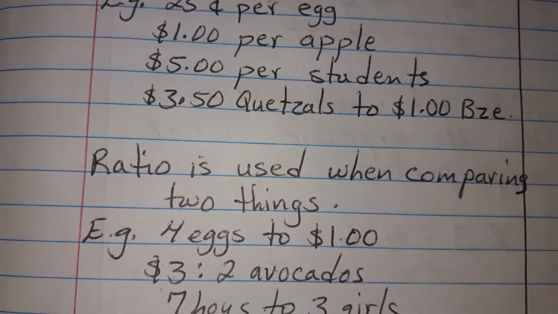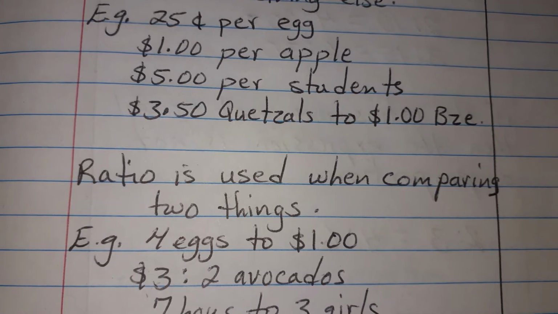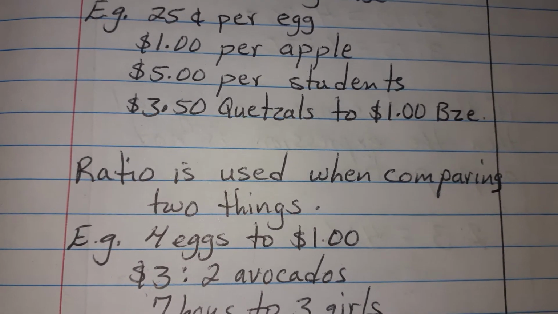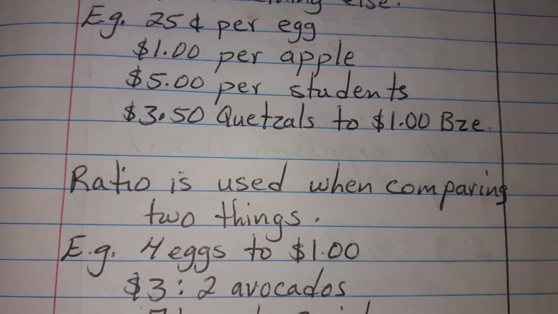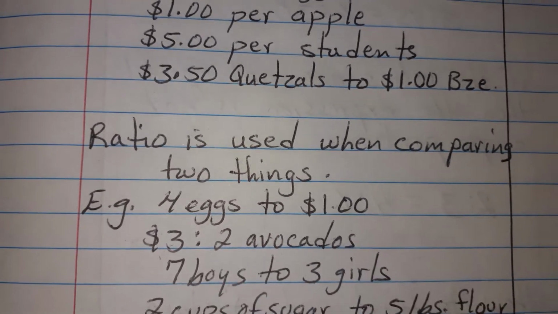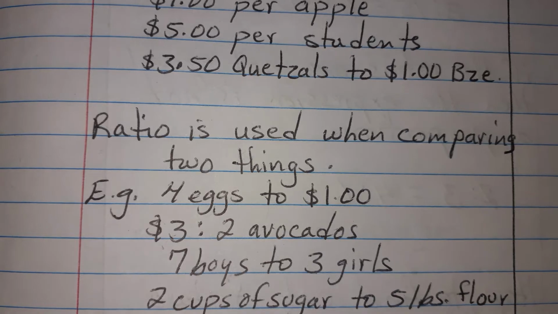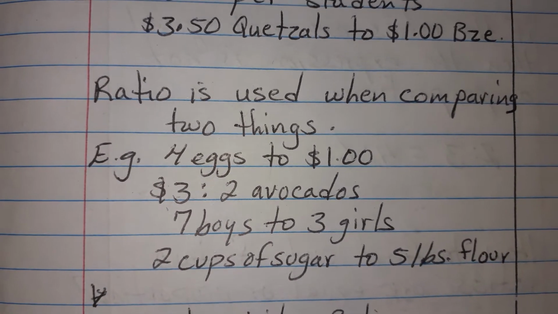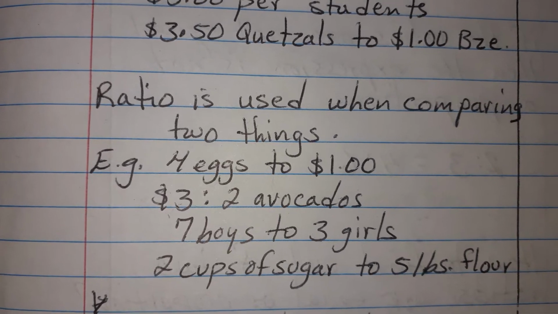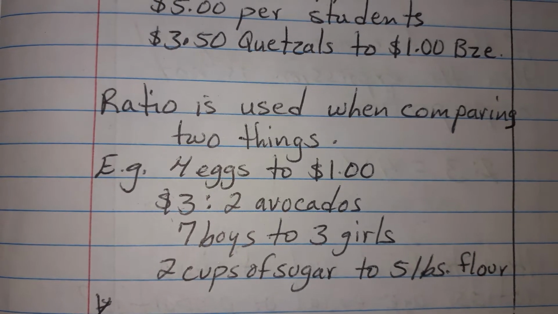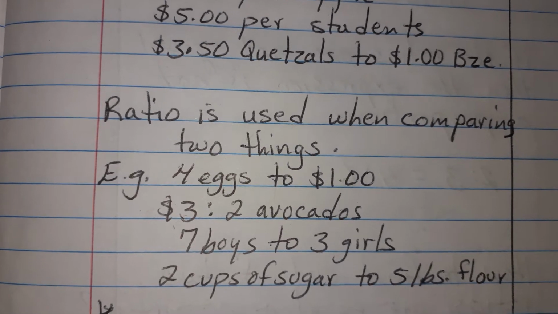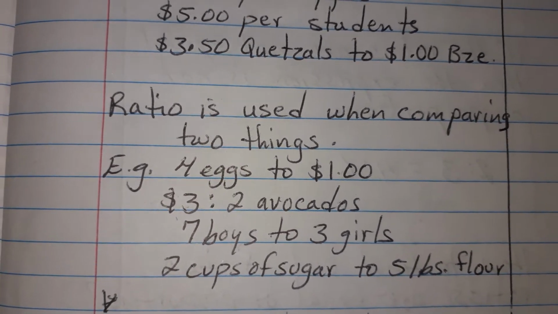Let's now move on to ratio. Ratio is used when comparing two things. For example, 4 eggs to $1, $3 to 2 avocados, 7 boys to 3 girls, 2 cups of sugar to 5 pounds of flour. Have you seen some of these examples before? Think of places where you have seen them, or heard them, or used them.